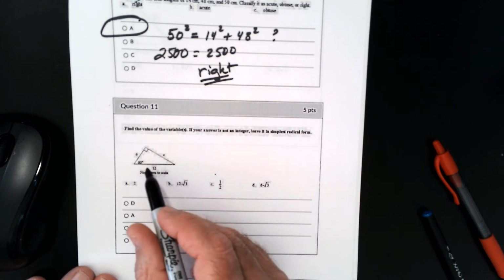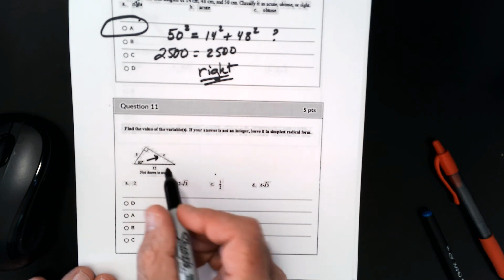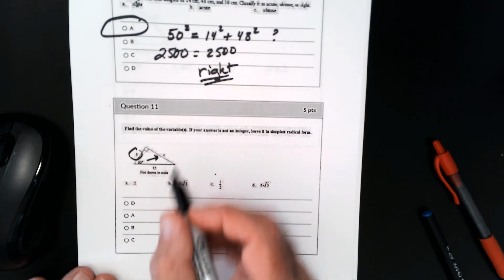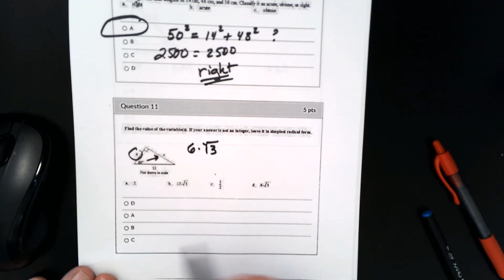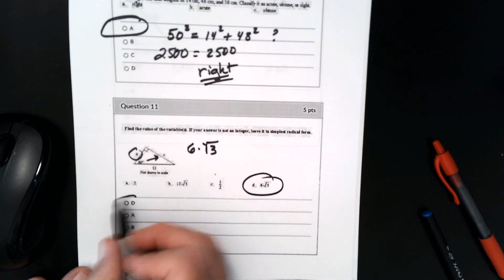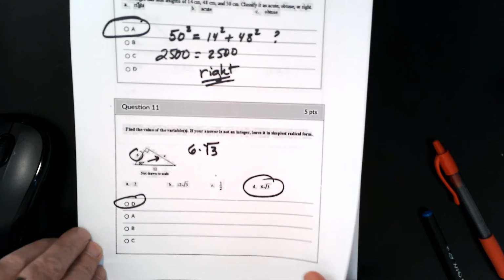Well, in this case, this is a piece of cake. We're trying to find the side across from the 60. So we use the side across from the 30 times the square root of 3. And that should be the answer right there. Yep, that would be D. All right, that was question 11. Let's go to 12.